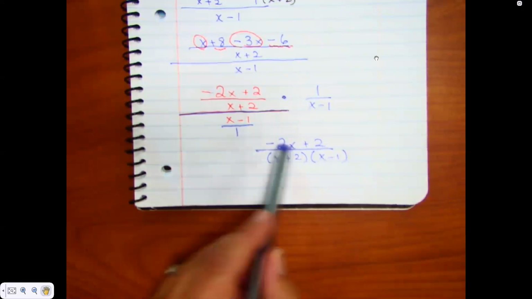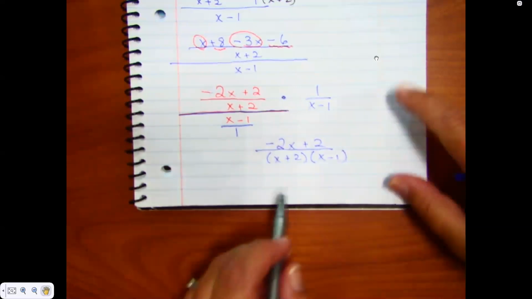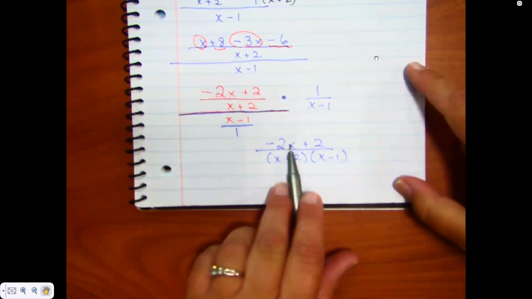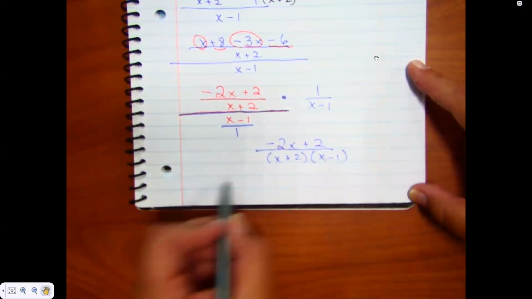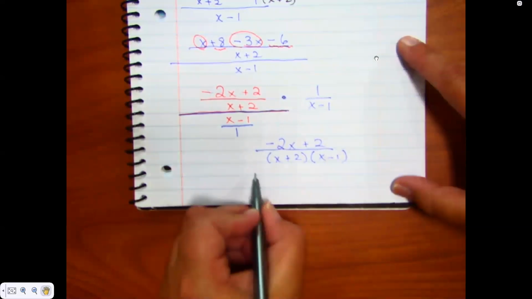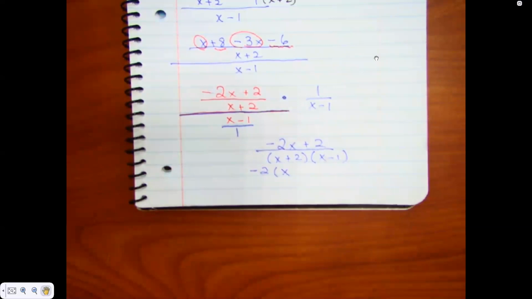-2. Yeah, we usually like to make that first one positive. So if for some reason we want to go back, we could always distribute it back through, but usually we like that first one positive. So let's take out a -2. Then we're left with a positive X.